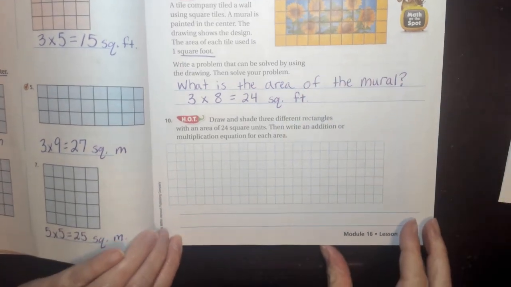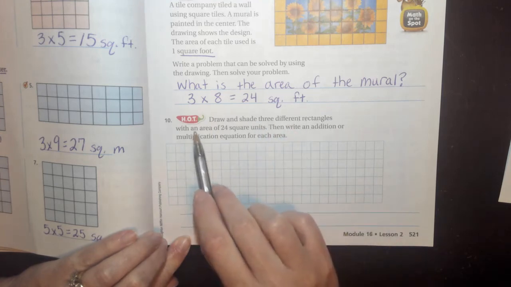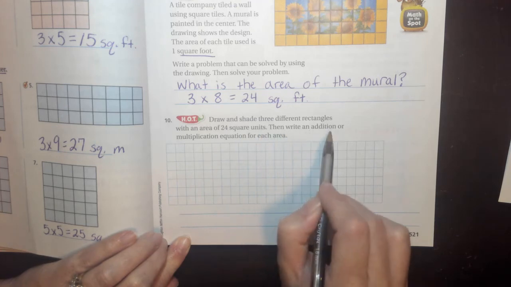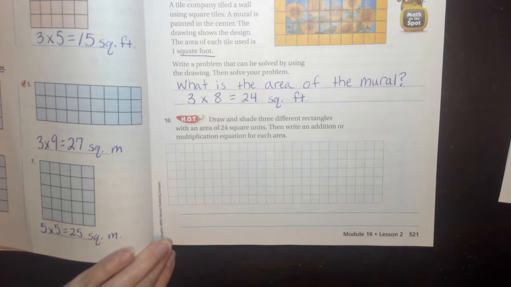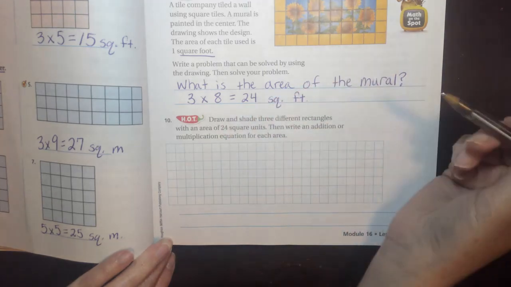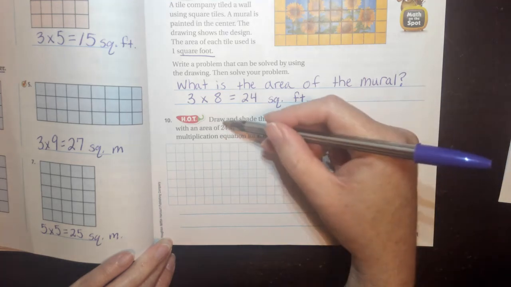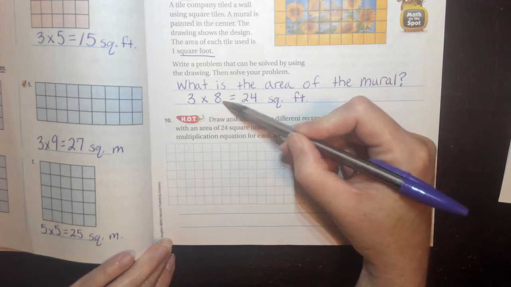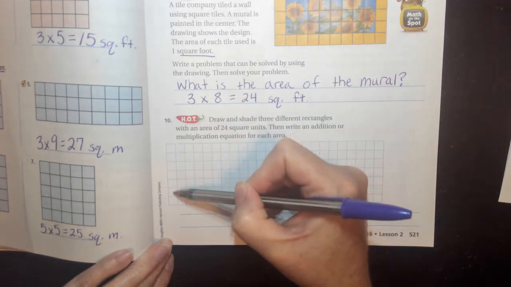And our last question for today, draw and shade 3 different rectangles with an area of 24 square units. Then write an addition or multiplication equation for each area. Okay, so I'm going to think about what I can multiply to equal 24, because I know it needs to equal that, and it's got to be a rectangle, so it's something I can multiply. Now we just did 3 times 8.